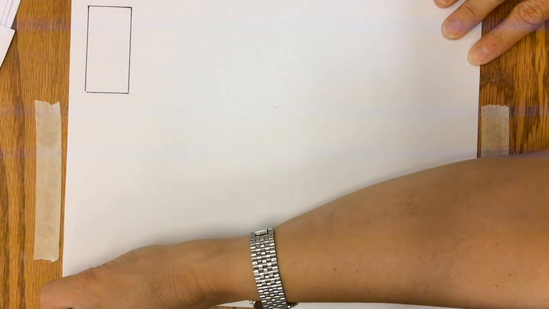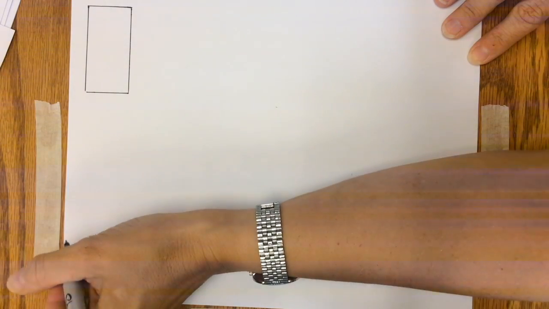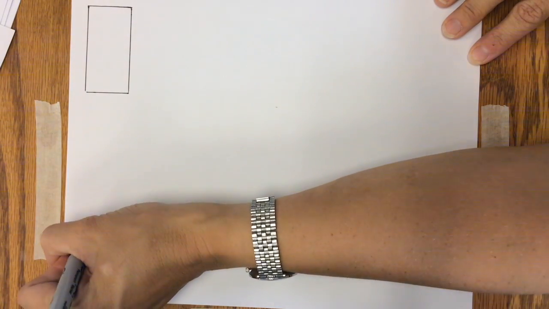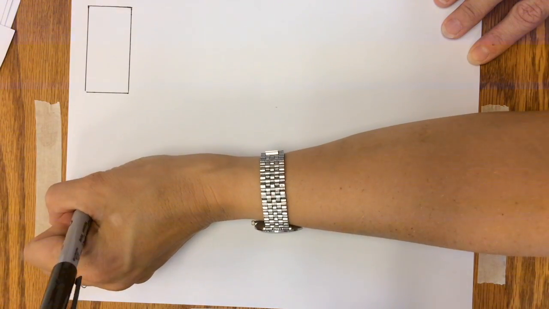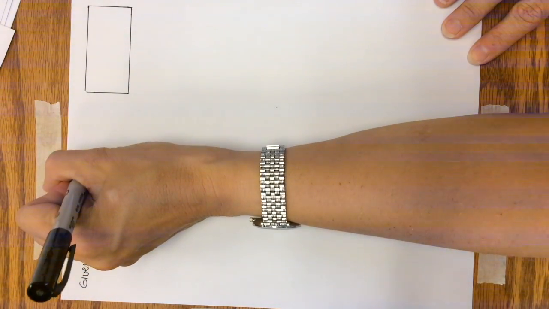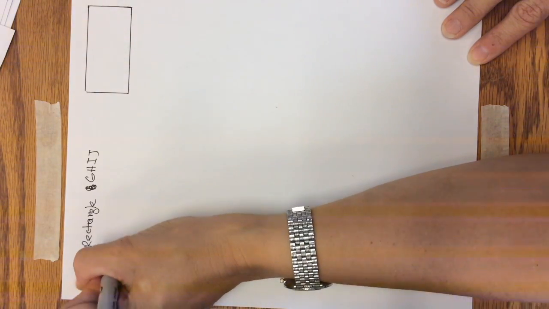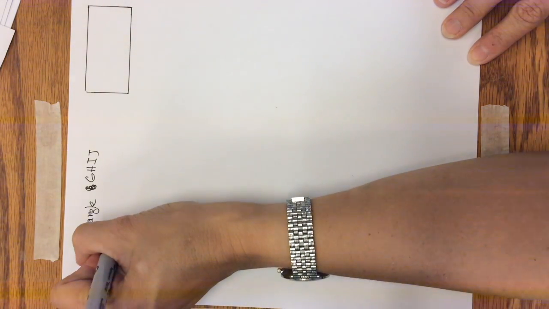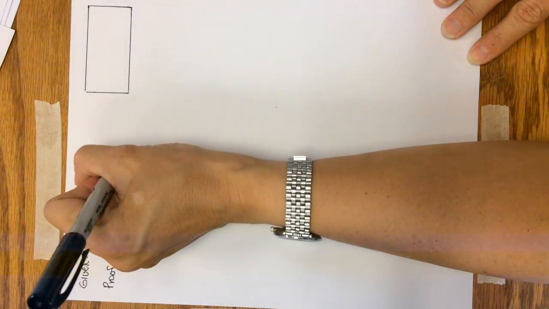So we can use information that we've already proven in this case too. From example 1 and example 2, we can use that information. So let me write down what we're proving. Given is rectangle GHIJ. We are trying to prove that diagonals are equal in length.